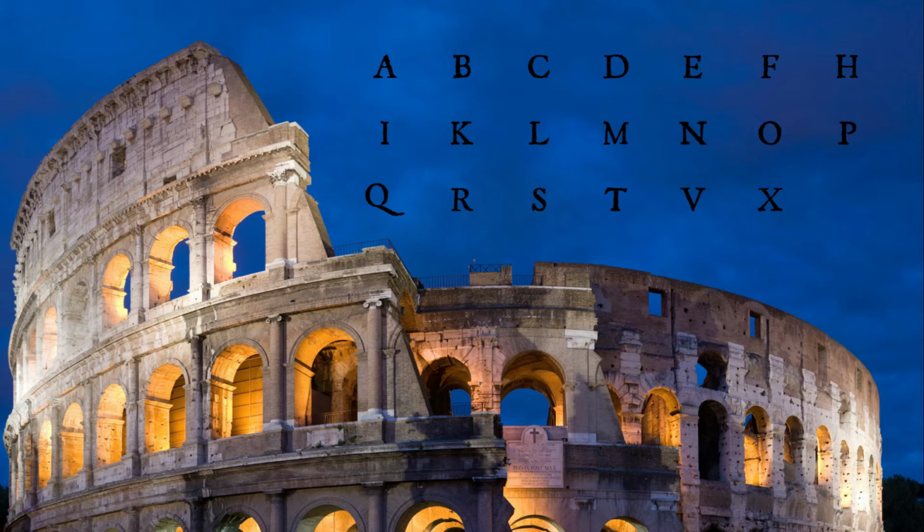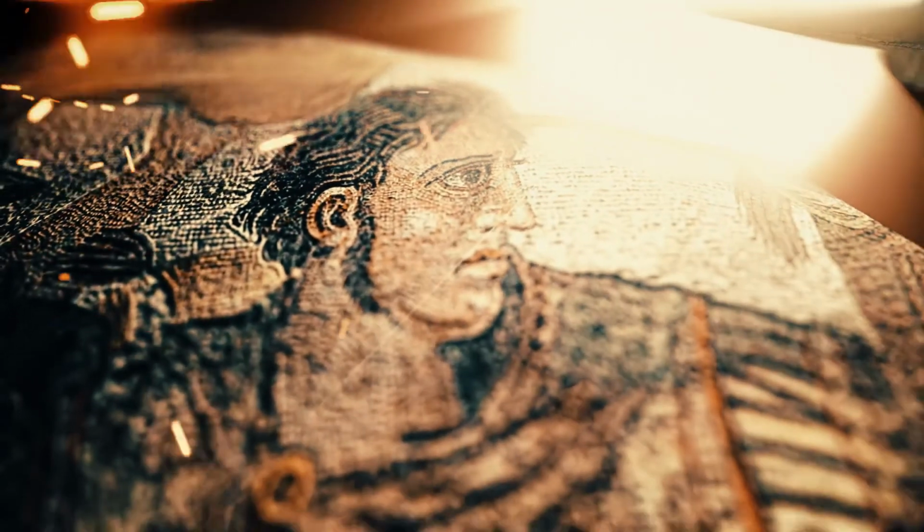But it would be centuries before the Latin alphabet, inspired by the Western Greek alphabet, would spread outside Italy. Instead, it would be the Eastern Greek alphabet that would see a meteoric rise first, thanks to its most famous user, Alexander the Great.